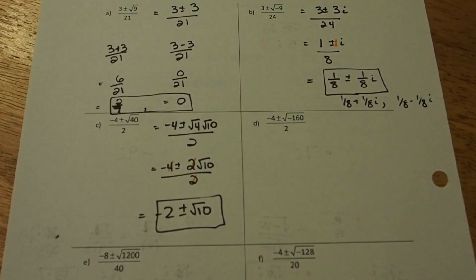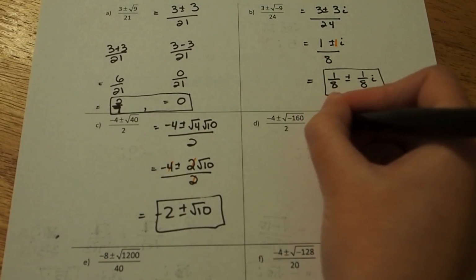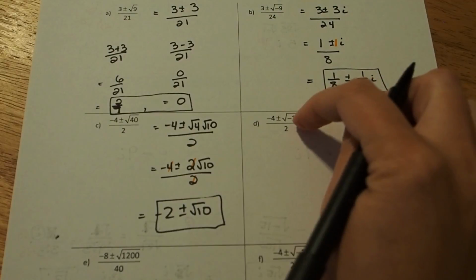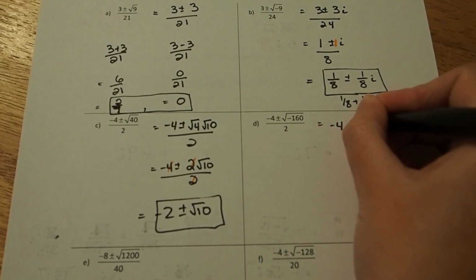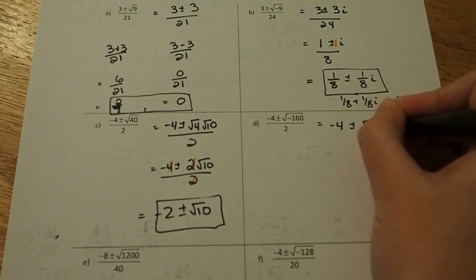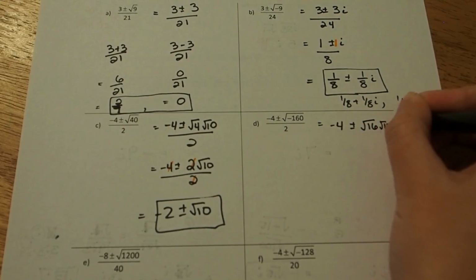Okay. Next, this one is going to give me some kind of complex value because I see a square root of negative 160. I can't do the square root of negative 160, but I know that 16 goes into it, and 16 is a perfect square. So I have negative 4 plus or minus the square root of 16 times the square root of 10. Just go ahead and write your i at the end.